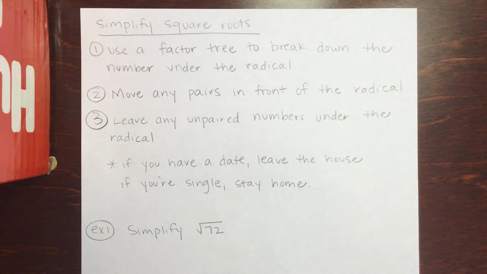This video is only going to be about square roots. So let's start with simplifying. There are multiple ways to simplify a square root, but this is the way that I like to use. If you know of a different way, then you're welcome to use it. So to simplify square roots, use a factor tree to break down the number under the radical.